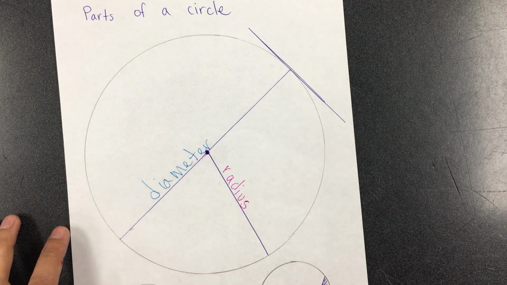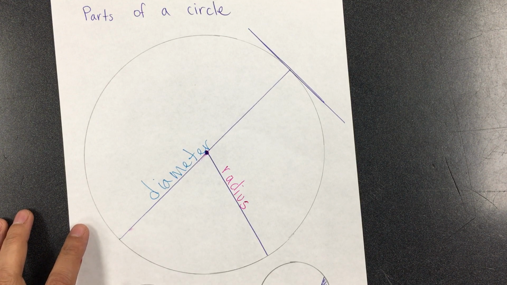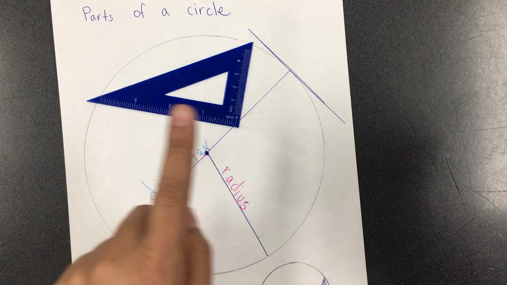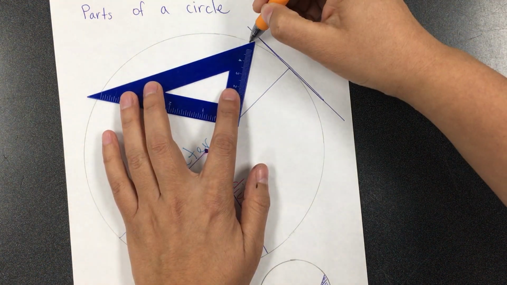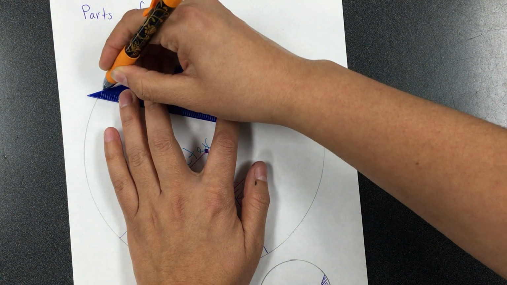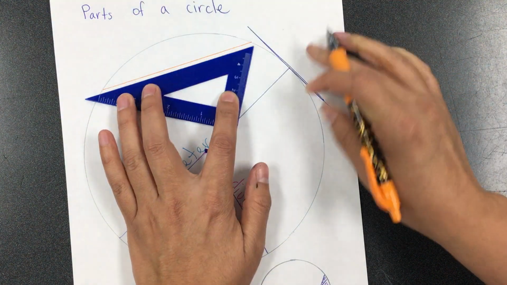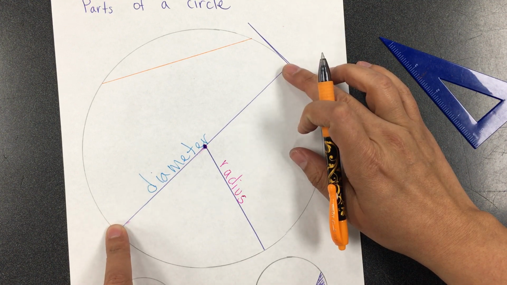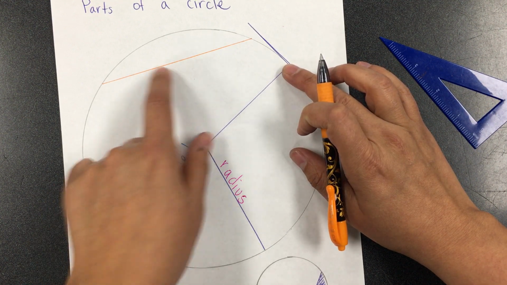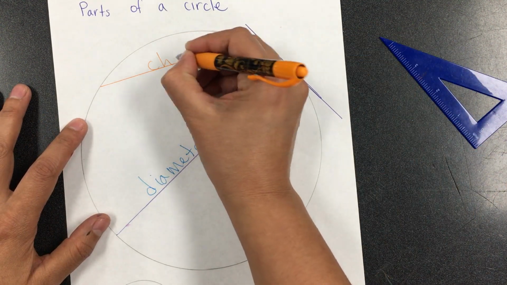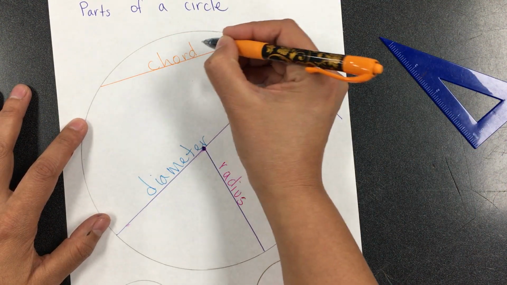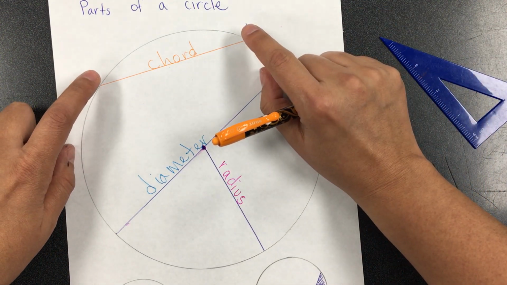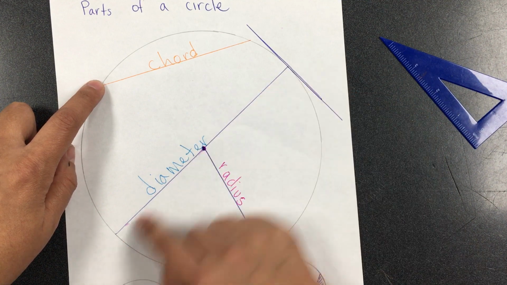We also have, whenever you have a line from one side to the other but not going through the center, and I'm going to draw it here, it's always smaller than the diameter. The diameter is actually the longest length that can go inside the circle. This is called the chord. Okay, and the chord again goes from one side to the other of the circle, but it's always smaller than the diameter.